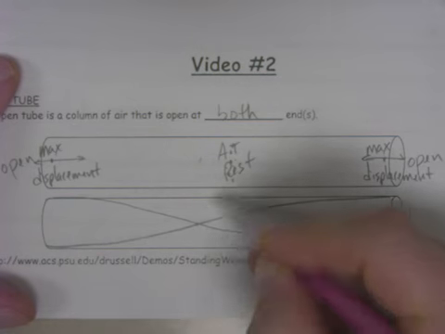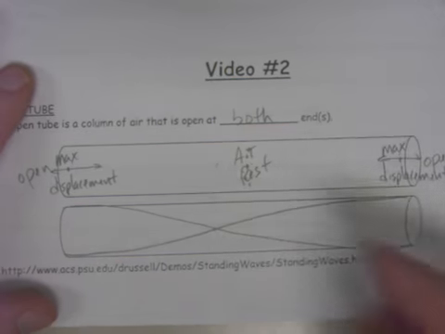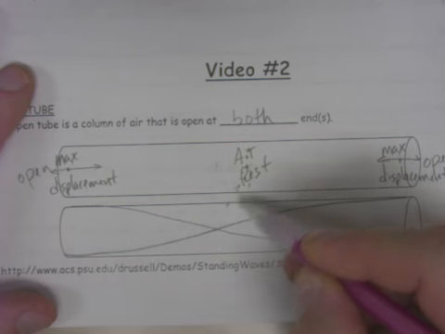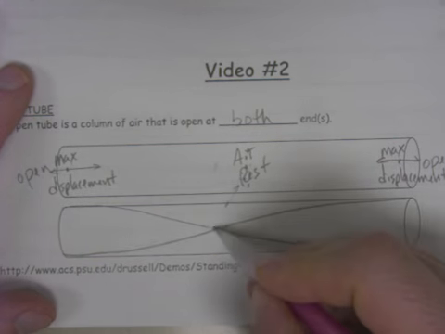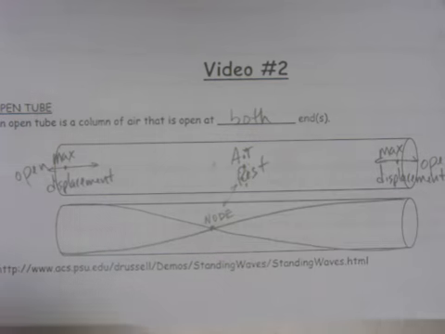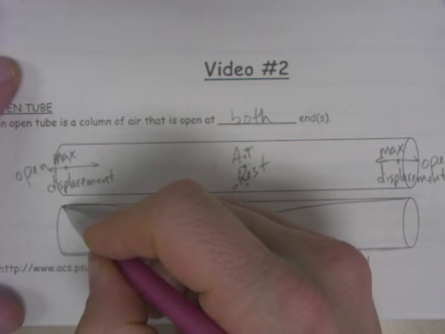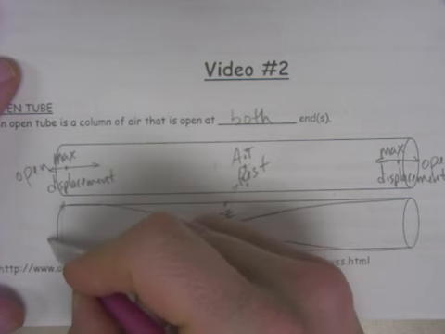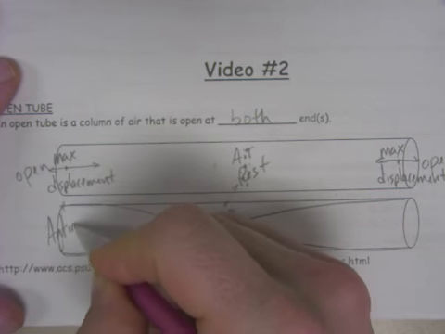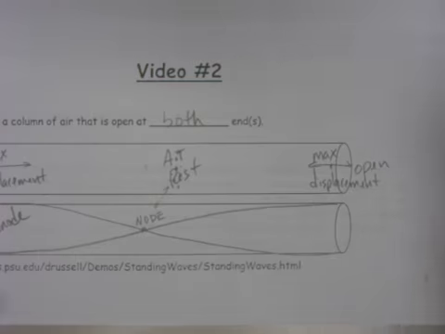This position right here, and I didn't draw it real well, I meant for these two to line up a little bit better, is a place where you'll have a node. A node corresponds to where the molecules are basically at rest. And way over here, where it's going to be flip-flopping back and forth, we'll have an antinode on this side.